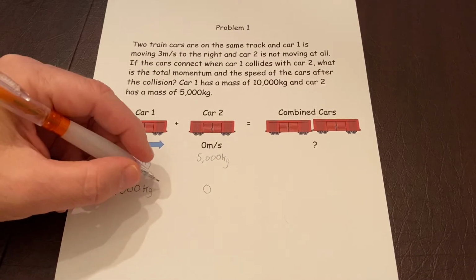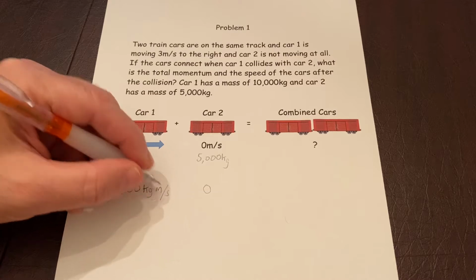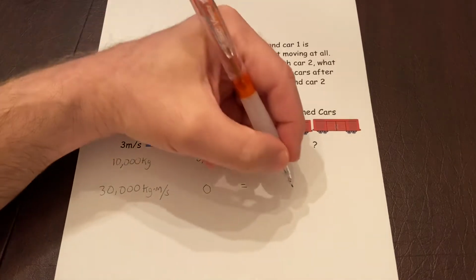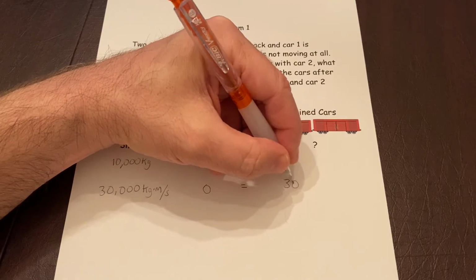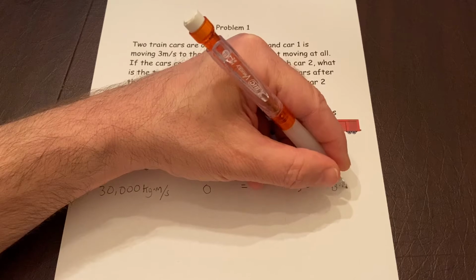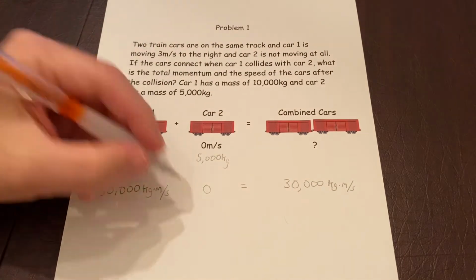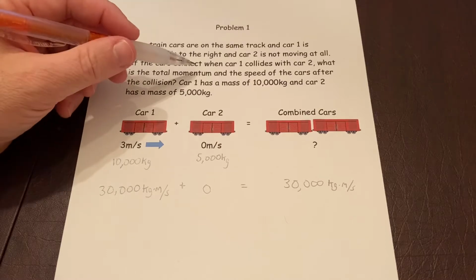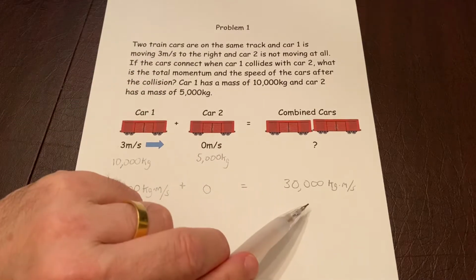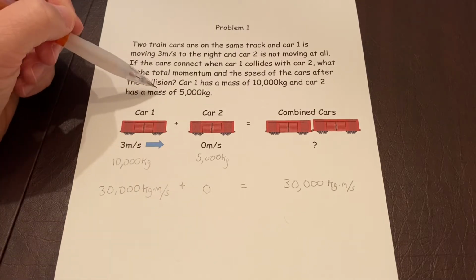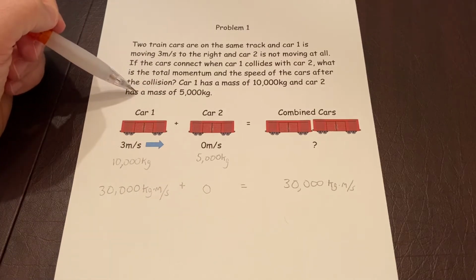And this car is moving 3 meters per second at 10,000 kilograms, so its momentum is 30,000 kilogram meters per second. You just add them up. So that's the momentum of both cars connected. But the second part of this question is, what is the speed after the collision?